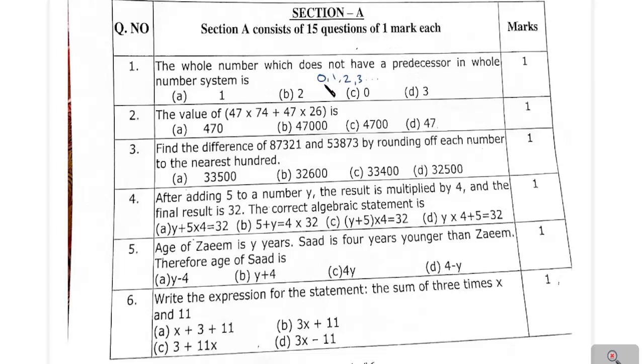So this is the first number. This number does not contain any predecessor. There is no number before this 0. So this is the answer. Answer is C.